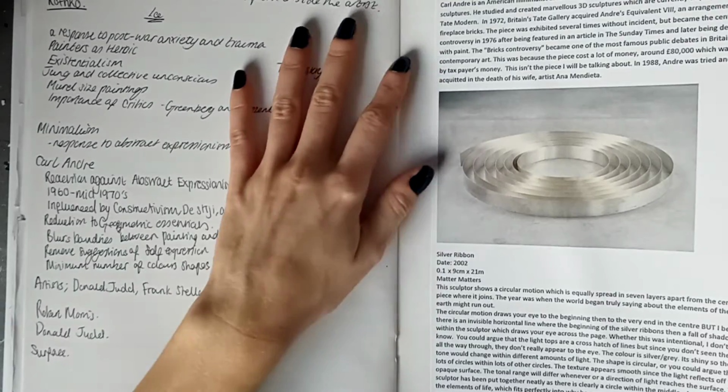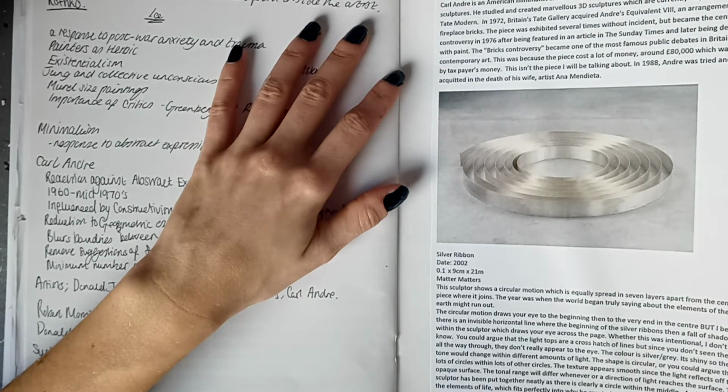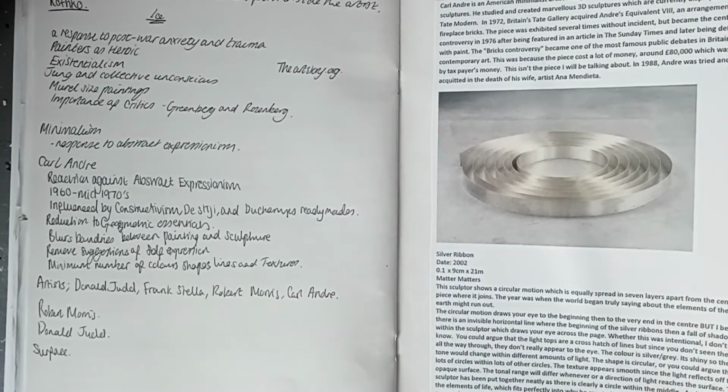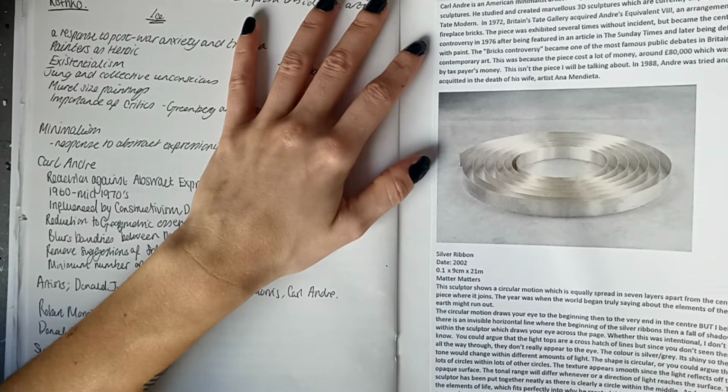Oh, here's an interesting bit. So I'll just read this out because I think this is very relevant for today. An American minimalist artist recognised for his ordered linear format and grid formation sculptures, he studied and created marvellous three-dimensional sculptures which are currently displayed in the Tate Modern.